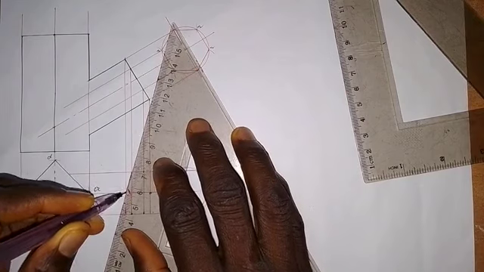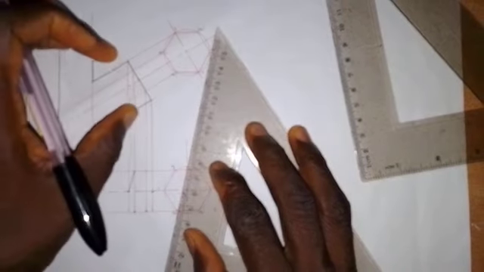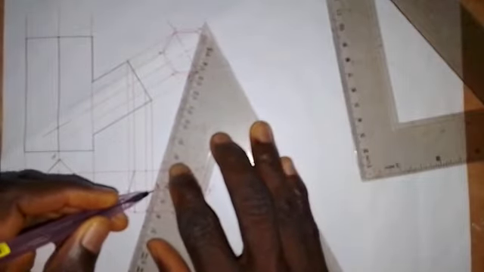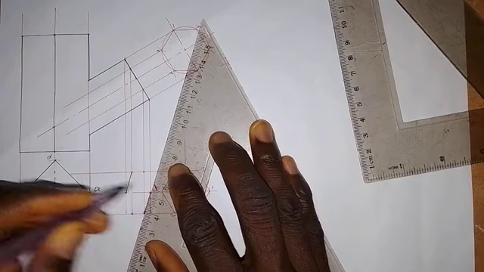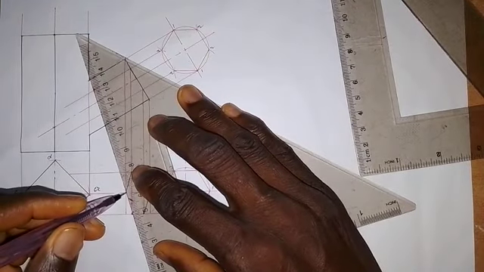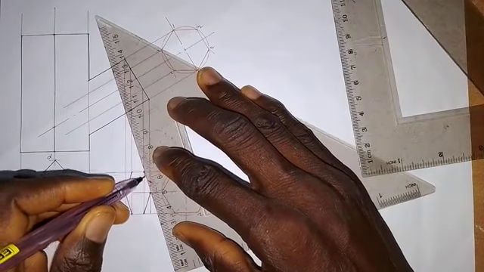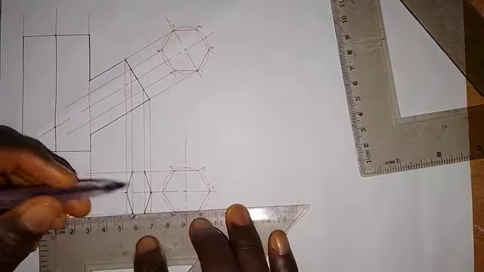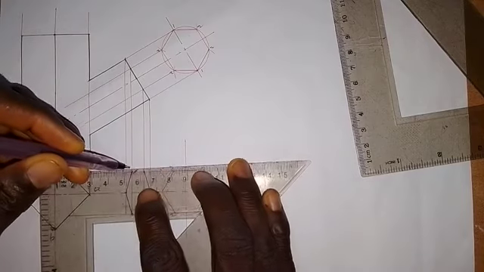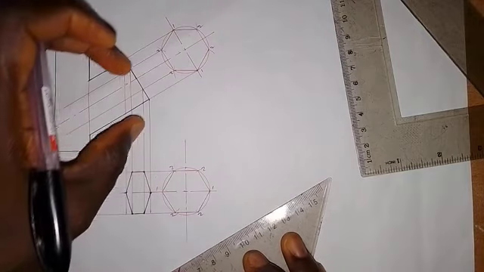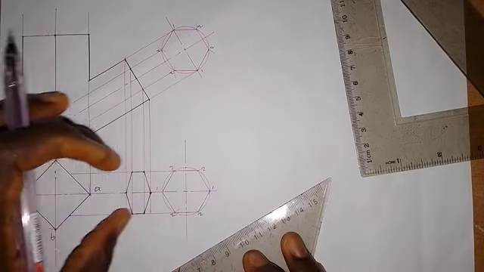Okay, so we are doing this because this hexagonal prism is inclined at an angle. It is inclined at an angle to the horizontal axis, at an angle to this square prism. So that is why we need to draw this part of the hexagonal prism in the plan. So we also join this together. Then here we connect this together, and here we connect this together. Okay, so this is how the hexagonal base of the hexagonal prism will look in the plan.